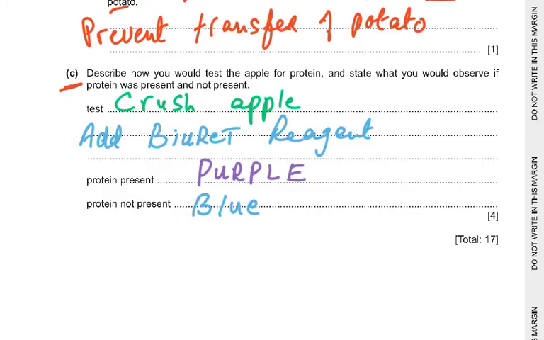So it's very easy to remember. You use the word crush. Whenever they're saying a test, and you're given a solid, then you have to crush the sample and add biuret reagent. If the protein is present, it's purple. So very easy to remember. P for protein, P present, P purple. So it's three P's. And if protein is not present, then of course it remains blue. And I've written it in blue so that you all remember that.